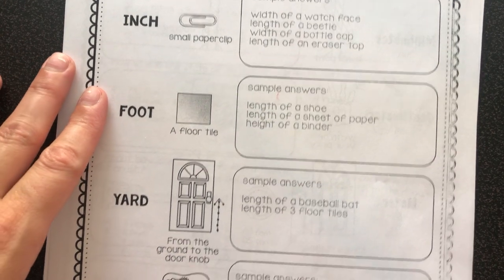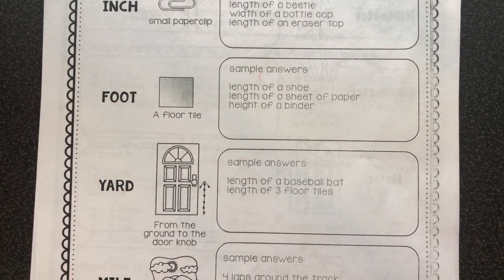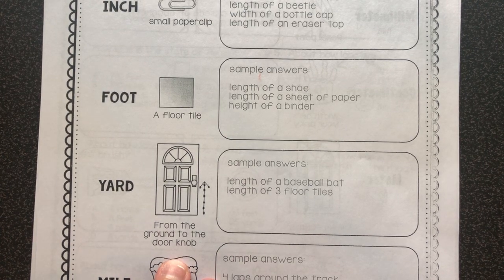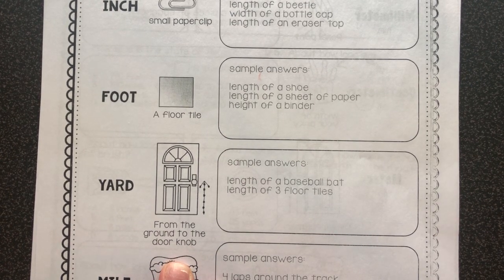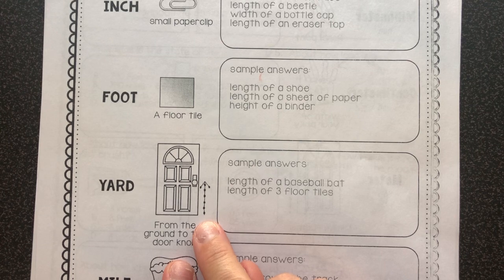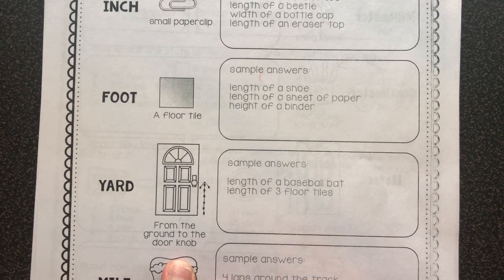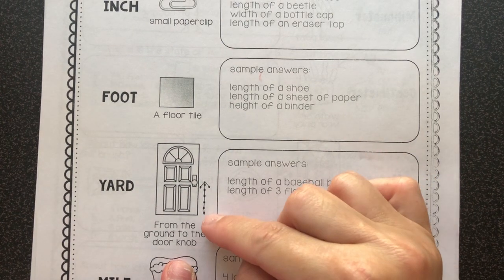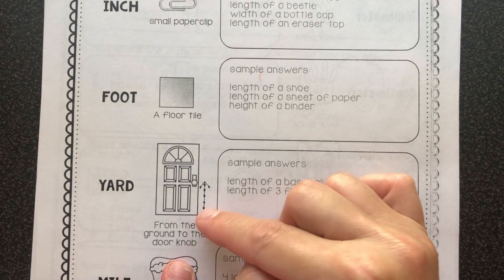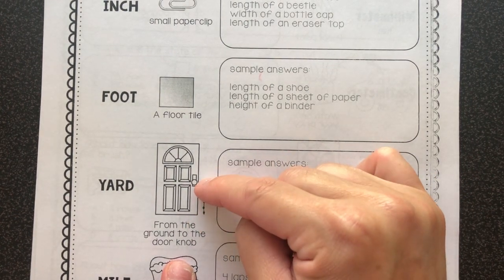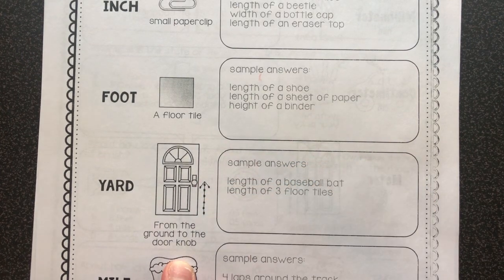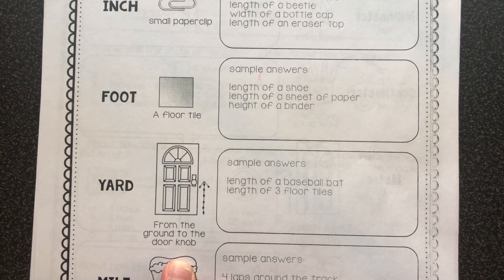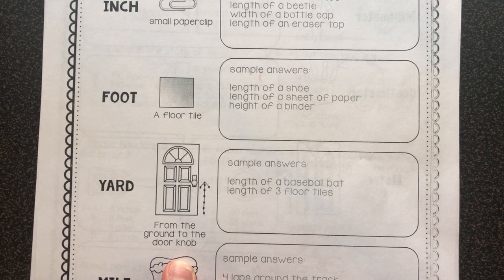Okay, next, let's talk about the yard. I don't mean your backyard, we're talking about the measurement. They're using a door. You may want to look around your room, whatever room you're in, and see if you can find a door. Now look at the distance from the floor up to the doorknob or the handle. That is about a yard. That gives you a very good visual as to what a yard is and how long that is.